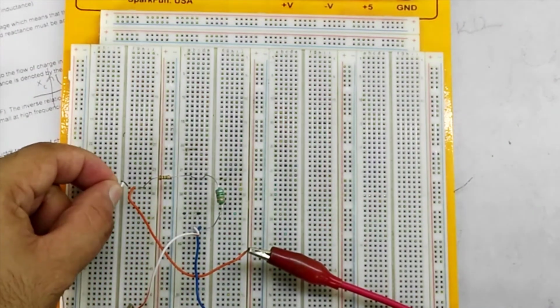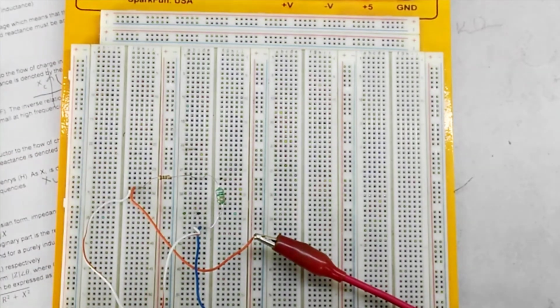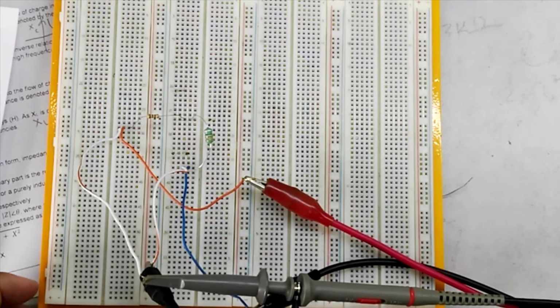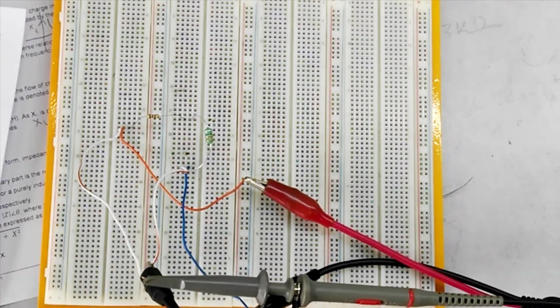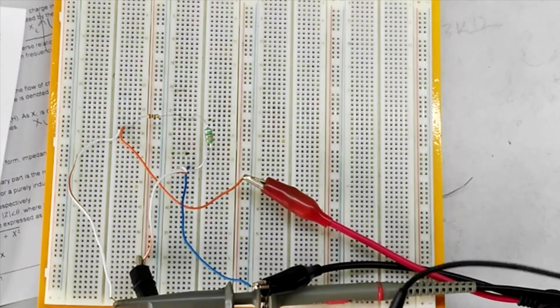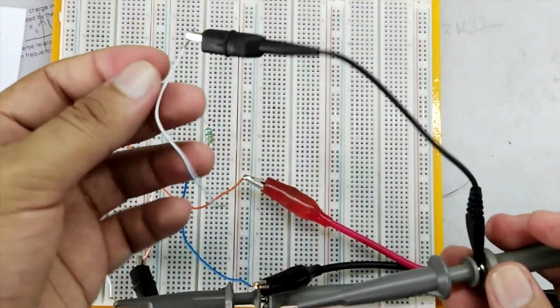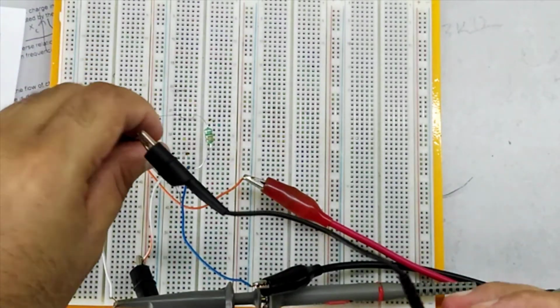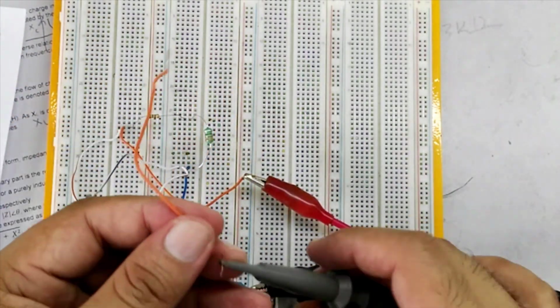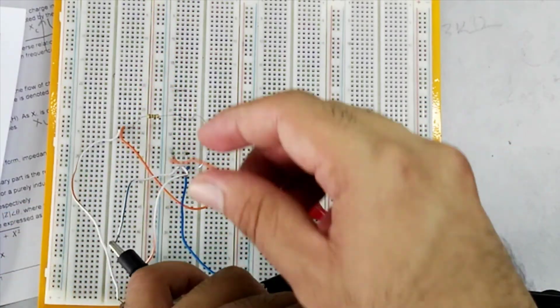So from this channel we will be able to get the voltage of node A, which is the source voltage. Channel 2, I'll connect the black wire to the ground and connect the positive part to node B.